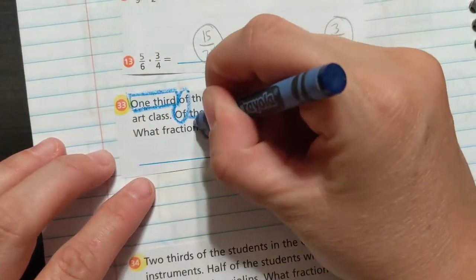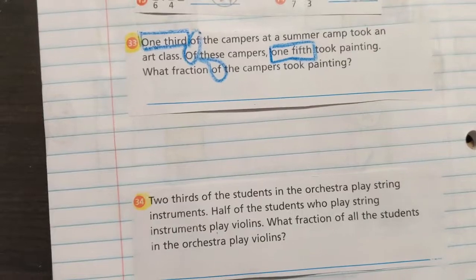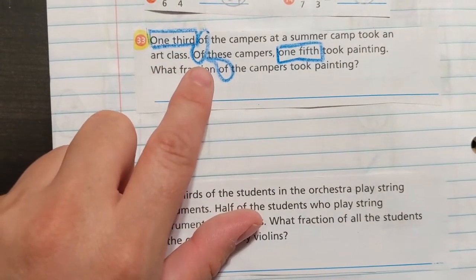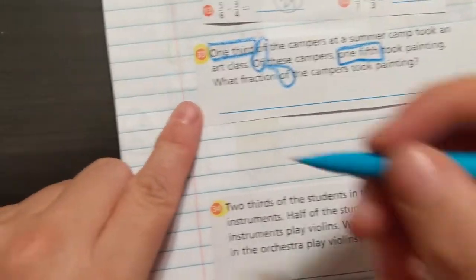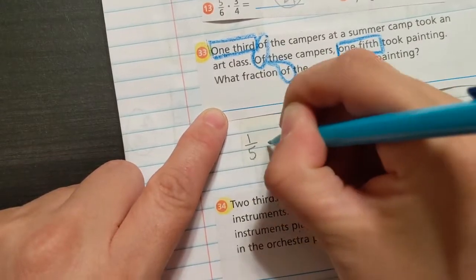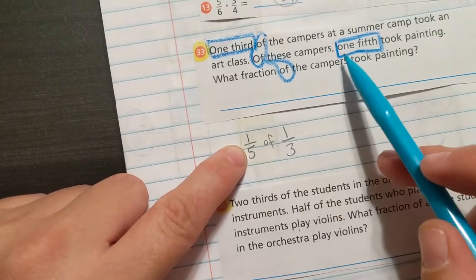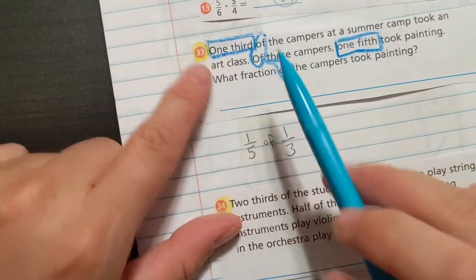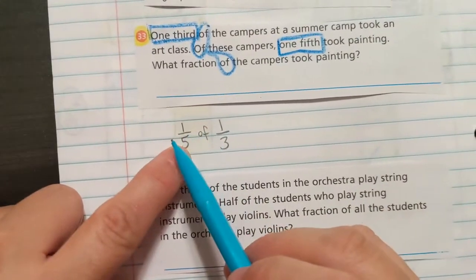Look at all of these ofs. So many of them. That's how you know multiplication is the right thing to do. Not just if you see one of, but if there are so many of them in there. Basically, you're taking 1/5 of 1/3. So will you write that out right here? We're taking 1/5 of 1/3. How did I know that the 1/5 was the first one? Because it says of these campers. So of the 1/3. So we'd have to say of 1/3, which means the other fraction goes in front.